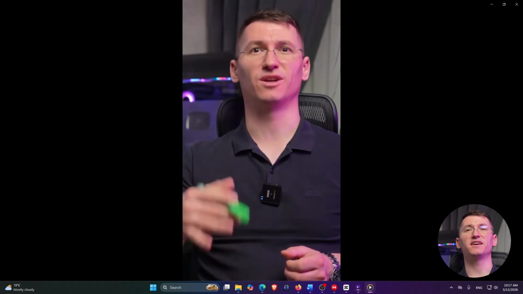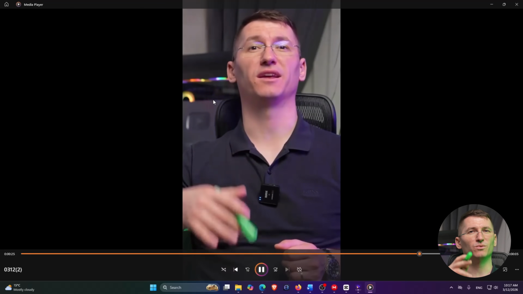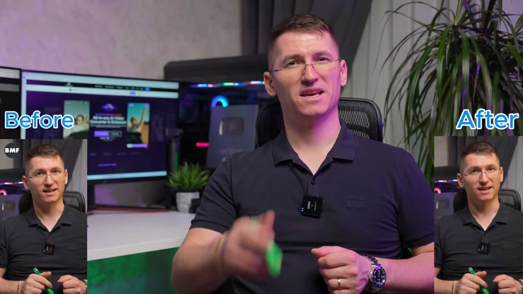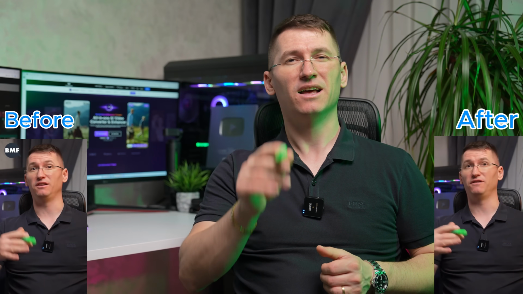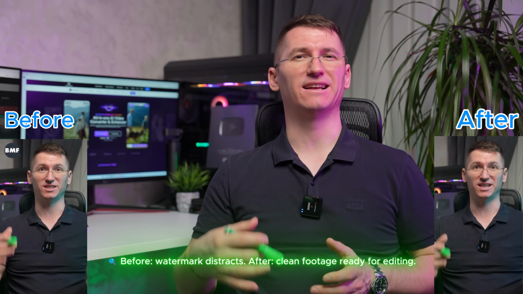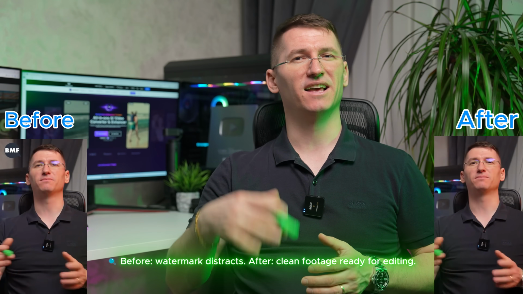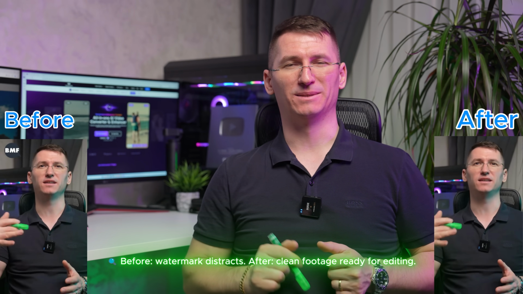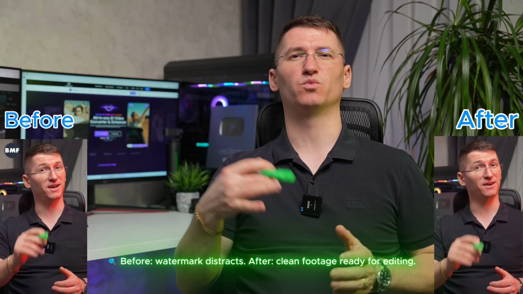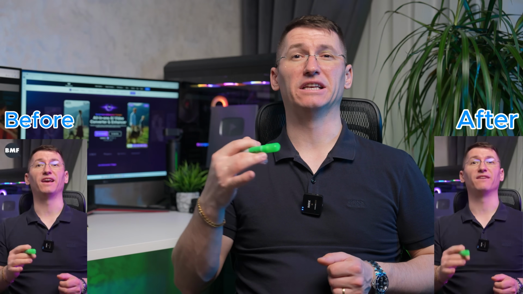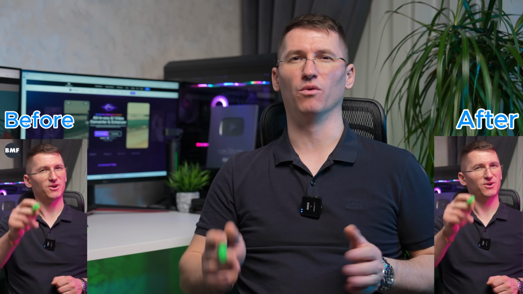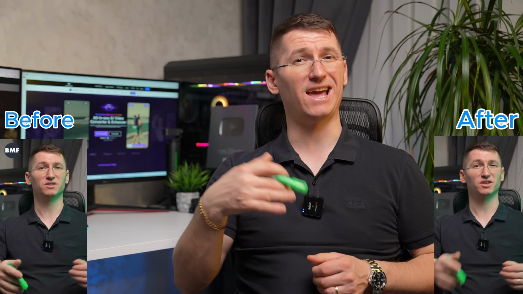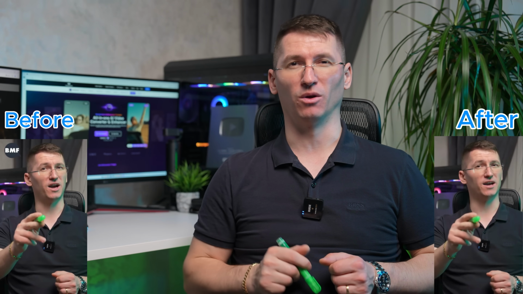And here's the key comparison shot to include in the final video, right? Now, before, the watermark keeps pulling attention, right? After, the footage looks much cleaner and easier to integrate into an edit. I love it. Now, UniConverter's watermark tool is officially described as supporting video and image watermark removal with quick processing and batch-oriented workflows. Now that's magic, if you ask me.